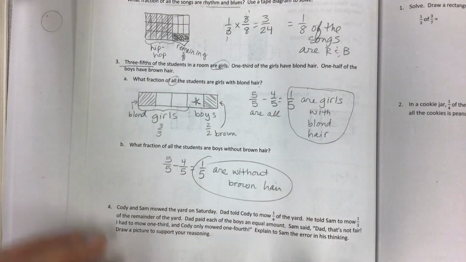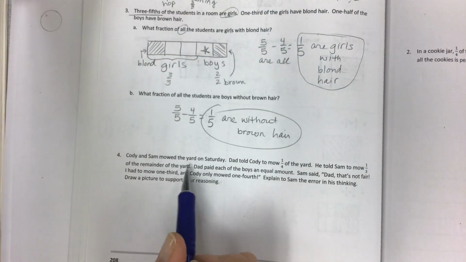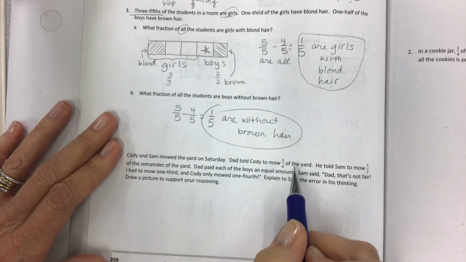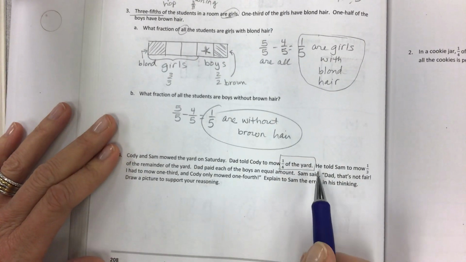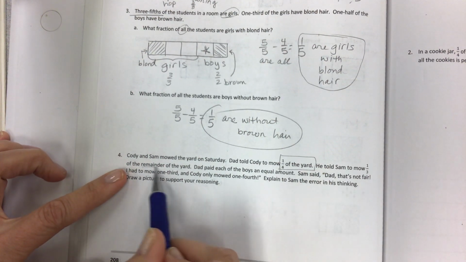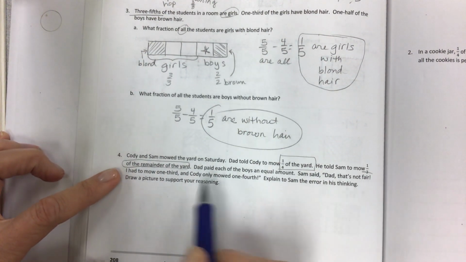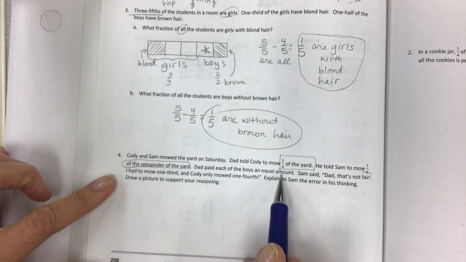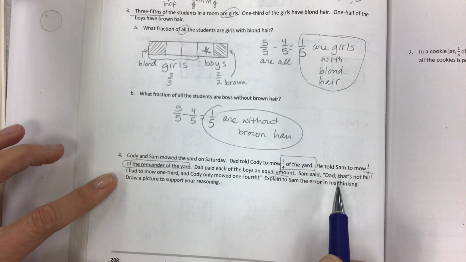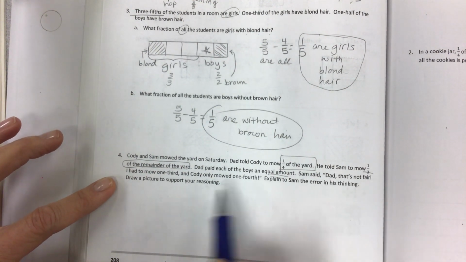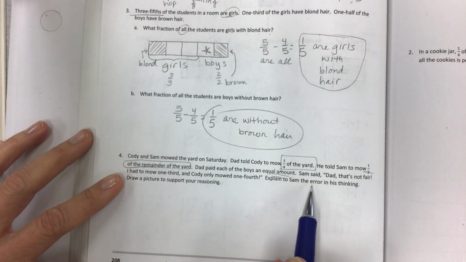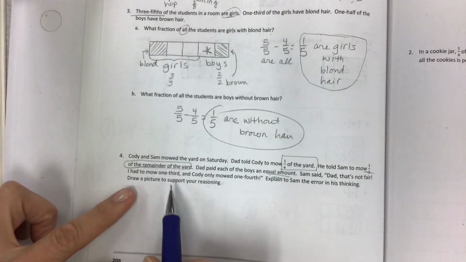So simple. And then Cody and Sam mowed the yard on Saturday. Dad told Cody to mow 1/4 of the yard. He told Sam to mow 1/3 of the remainder. Okay. Dad paid each of the boys an equal amount. Sweet. Sam said, Dad, that's not fair. I had to mow 1/3 and Cody only mowed 1/4. Explain to Sam the error in his thinking and draw a picture.